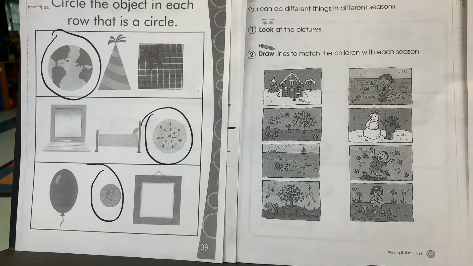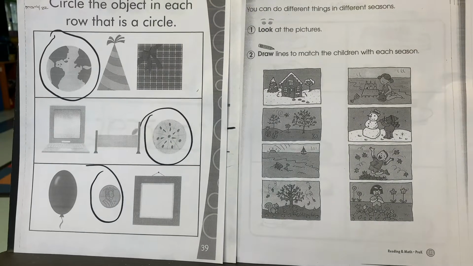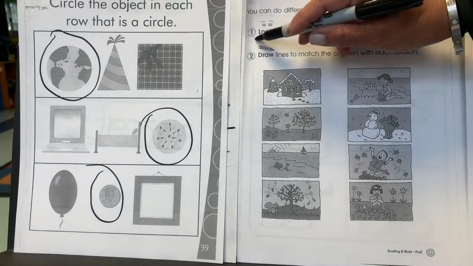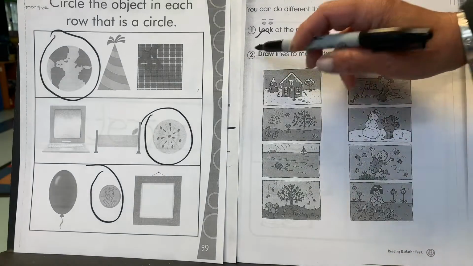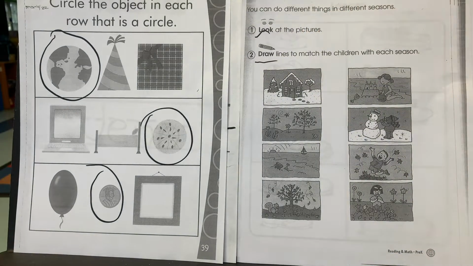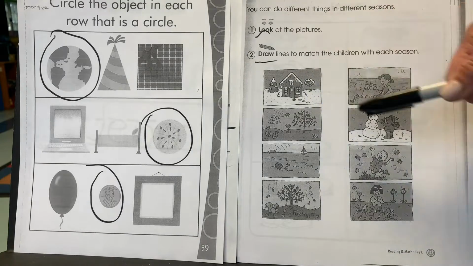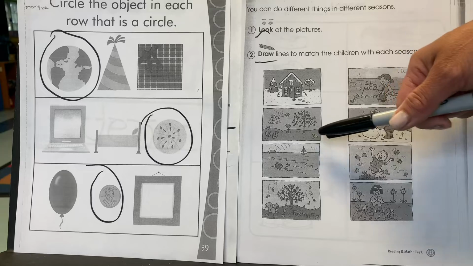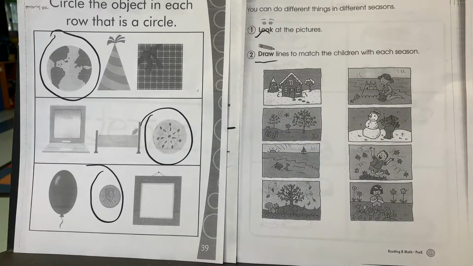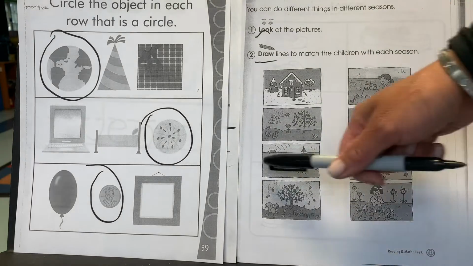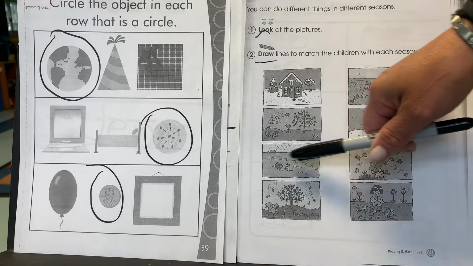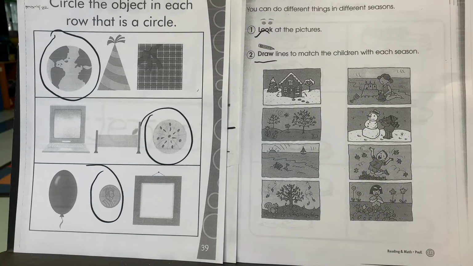All right, the next page, we've got things that you do in different seasons. Now, Tuesday's workbook had something similar to this. So the first thing we need to do is look at the pictures and then draw lines to match the children with each season. So here there's snow, that's winter. Here there's leaves flying around and no leaves on that tree, that would be fall. Here there's the sun and beach toys, that would be summer.